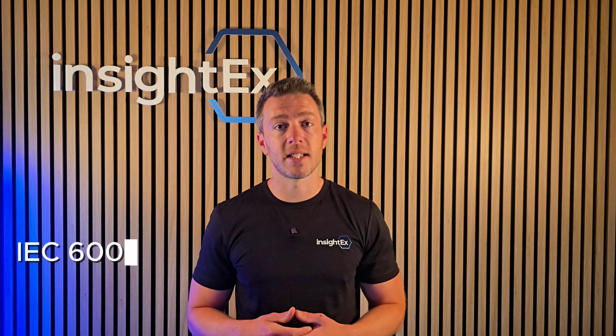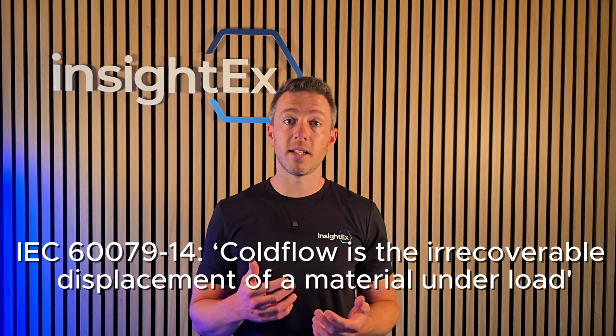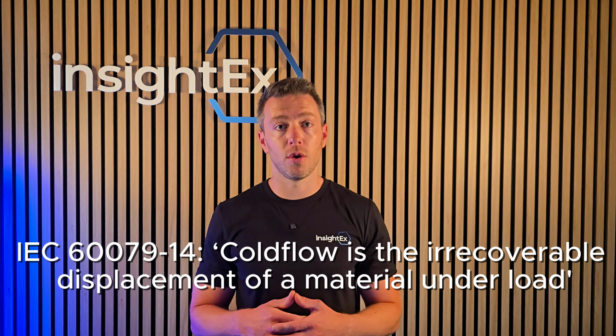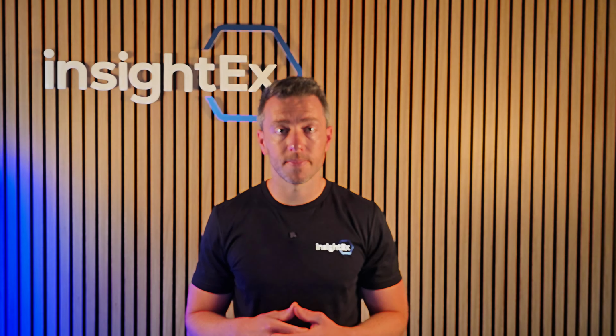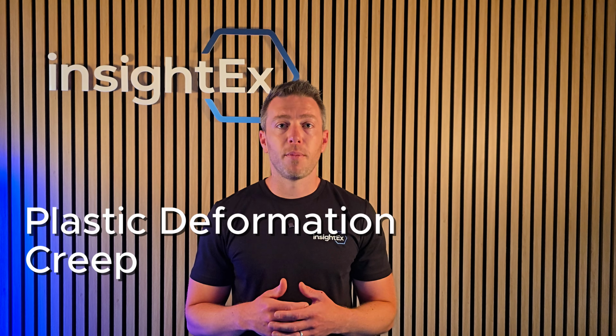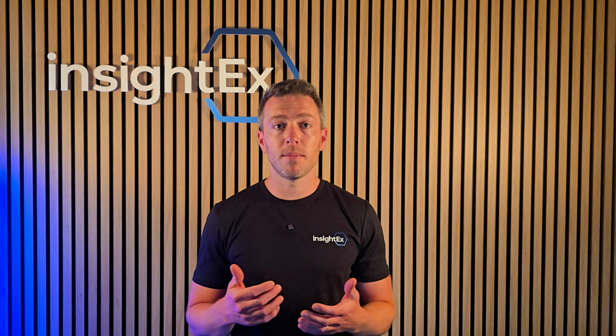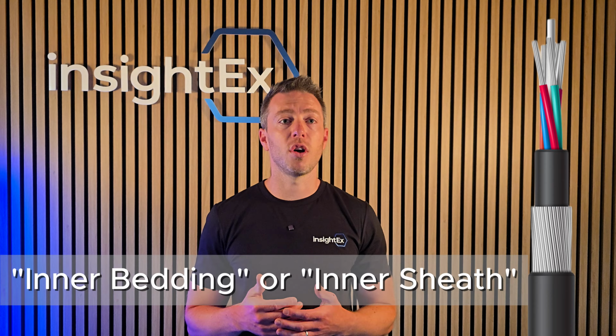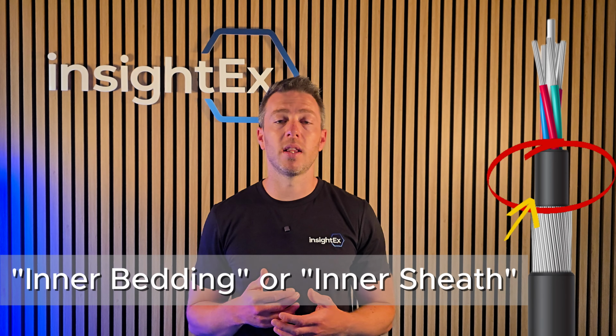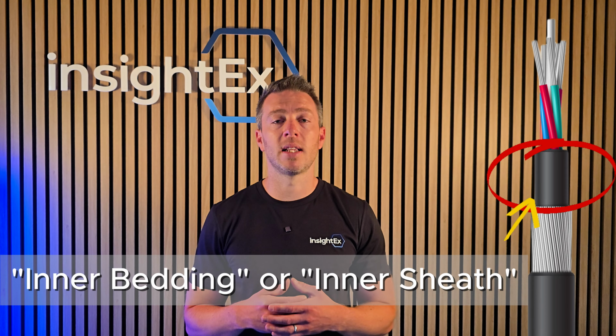Coldflow is described in the standard as the irrecoverable displacement of material under load. It can happen with very low forces and often gets worse over time, especially in warm environments. Coldflow is like plastic deformation or creep. The inner bedding material of a cable, especially if it's soft, will flow away from where the pressure is applied, like at the cable gland seal.